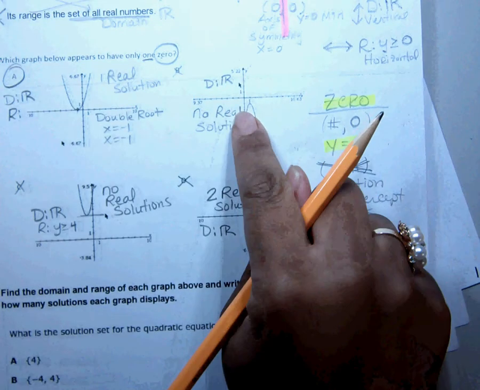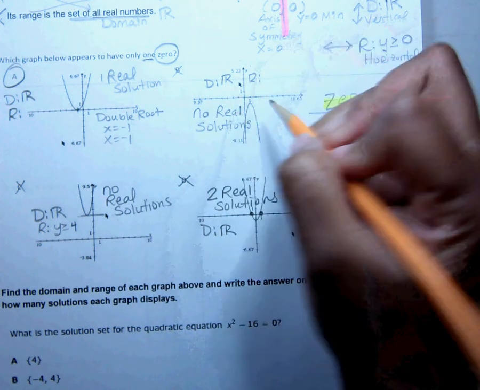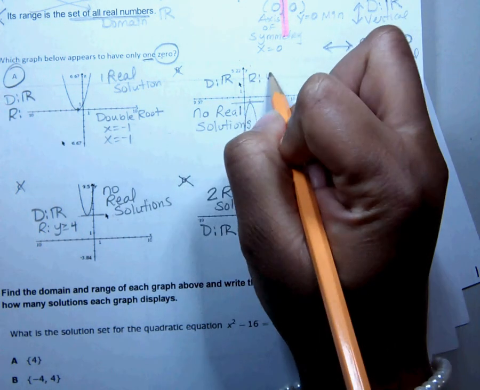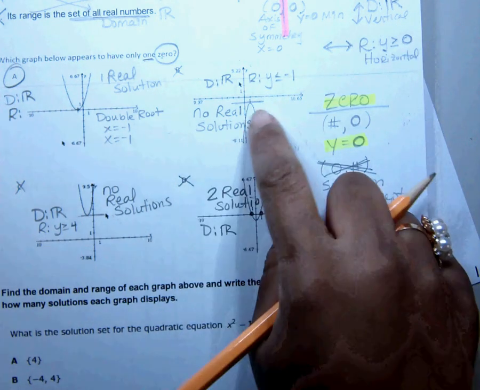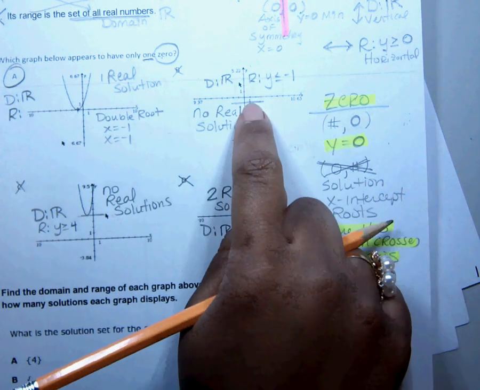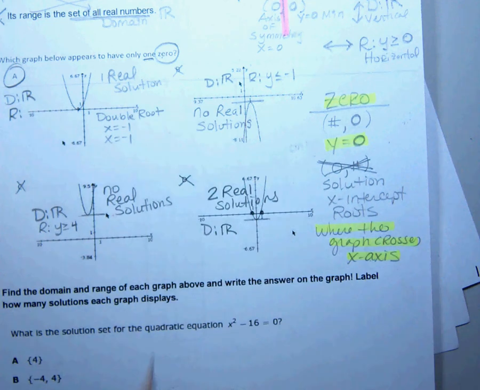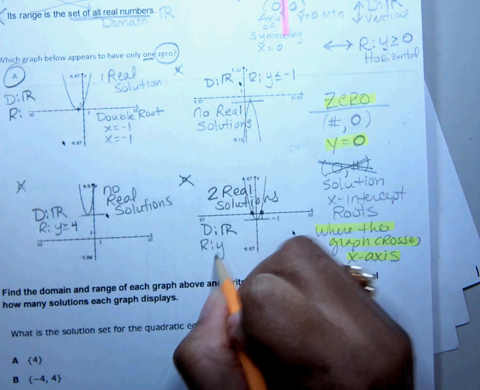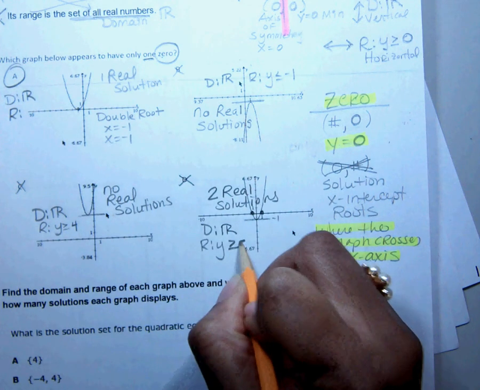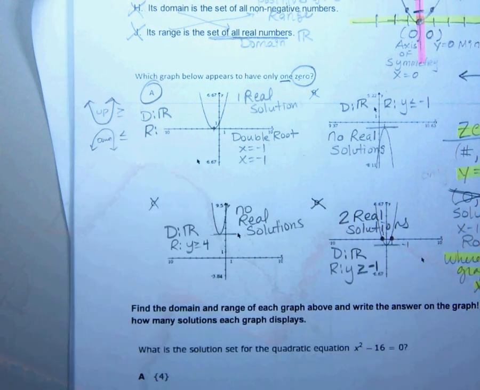Now we switch it up, and on this one, is it pointing up? No, it's pointing down. So the range is going to be y is less than or equal to -1. Less than because it's pointing down, and it starts at -1. Then we do this one, and it's here at -1, but it's pointing up, so the range would be greater than or equal to -1. Again, when you point up, it's greater. When you point down, it's less than or equal to.